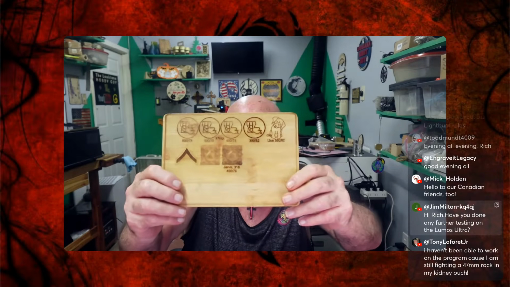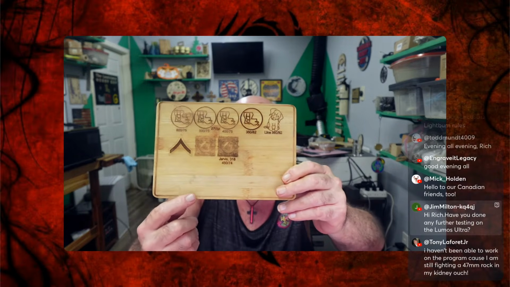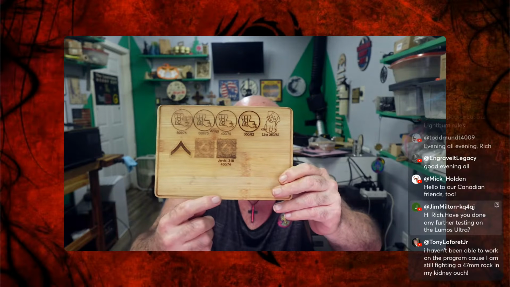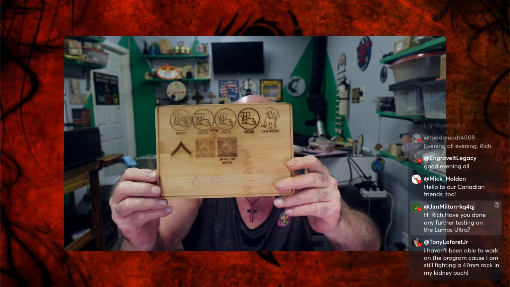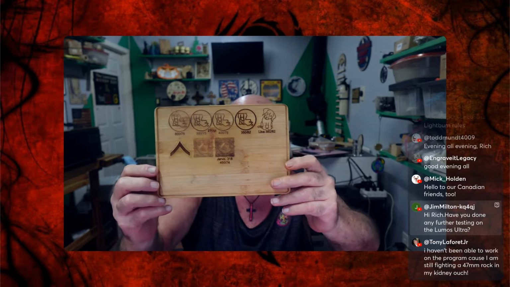I did try the offset fill, as you can see, around the outside. And I do notice there are some inconsistencies with the machine, with the engraving. So if you take a look at the offset fill, you'll see that it's lighter in the middle than it is on the ends on all four sides.